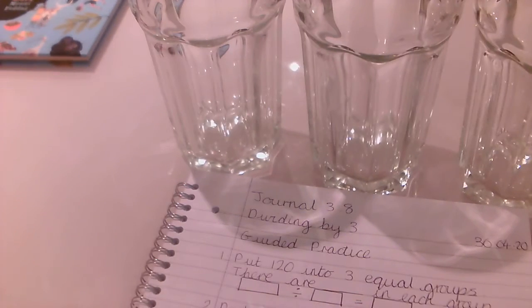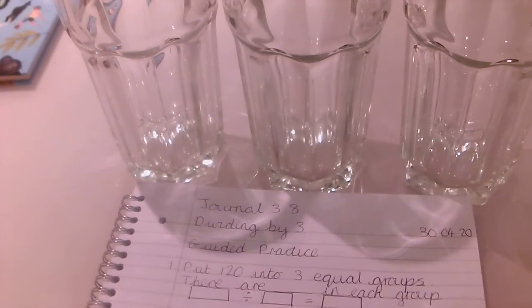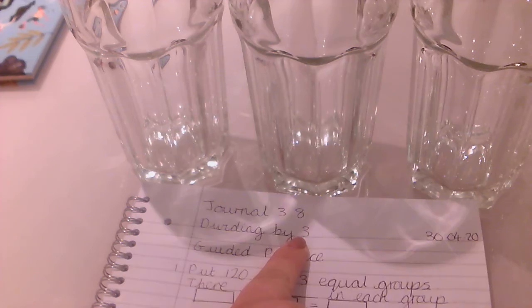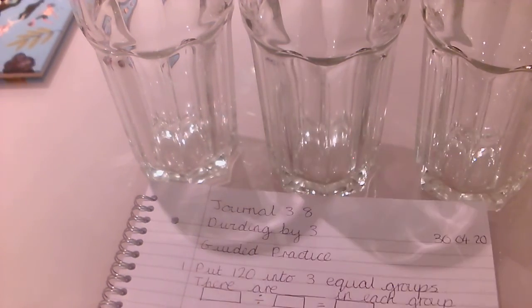Good morning, Year 3. Now, today, after practicing lots and lots of multiplication, we're going to start dividing. If you can remember, dividing just means share into or share between. You might be wondering why I've got these glasses here. These are going to help us with our dividing today, because today we're dividing by 3. So I have 1, 2, 3 glasses to help.